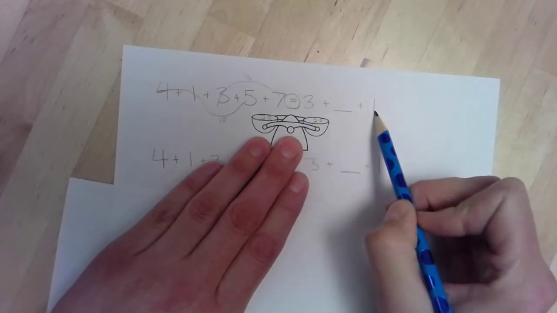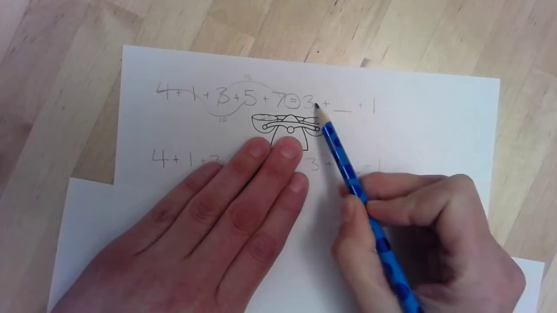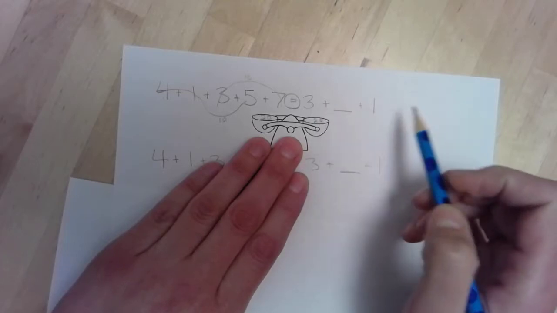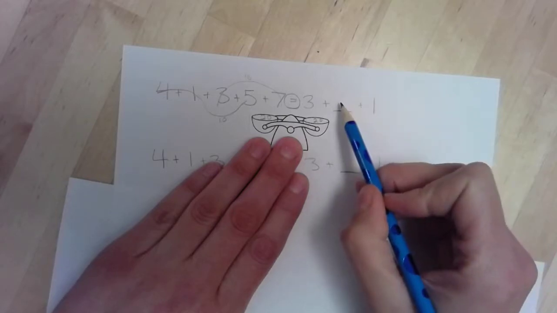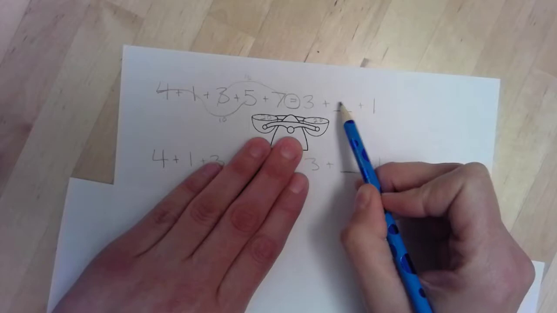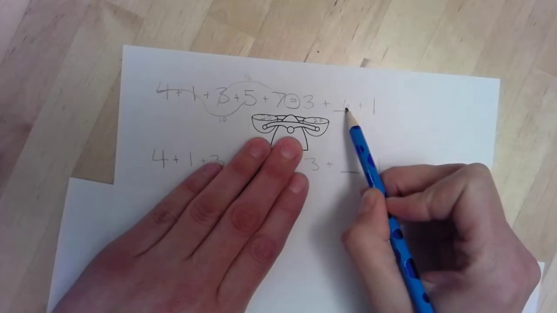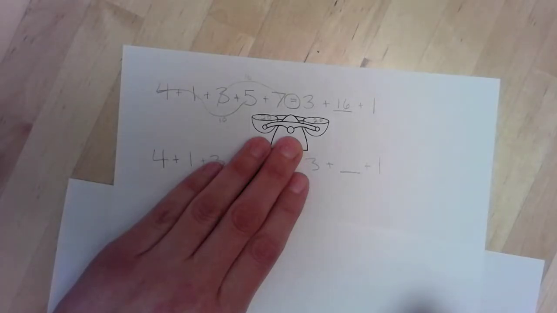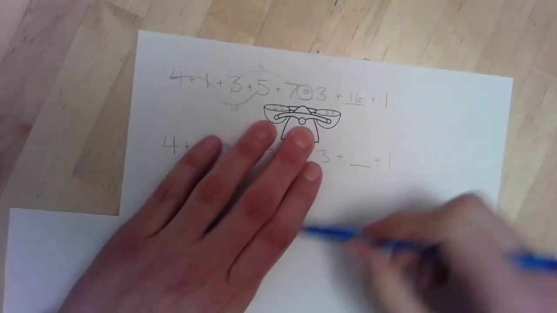And I already have 4. So how many more do I need to add to this side that has 4? Well, for 4 to get all the way up to 20, let me think of it this way. I need 6 more to get from 4 to 10. And then I need 10 more to get from 10 to 20. So I need 6 more and 10 more, which is 16 more total. So there, I've solved it.